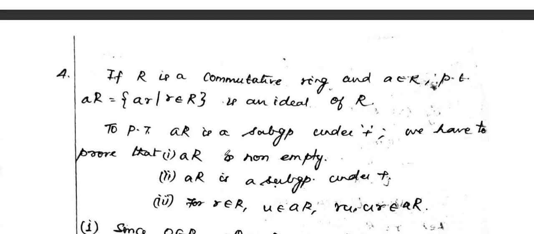Next we have: if R is a commutative ring and a belongs to R, then this collection aR is an ideal of R. In most of the problems, you will be given a subcollection of the given ring. In some cases it may be a commutative ring, or in some cases it will only be a ring. So, we need to establish that those subcollections form an ideal of R. Those are the types of problems that we are going to have. In that series, we have first aR, which is the collection of all elements of the form ar, where r ranges over capital R.